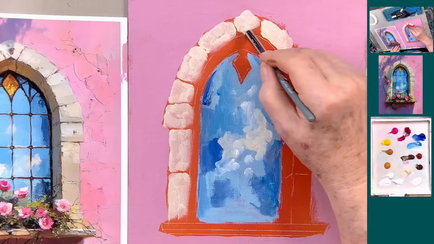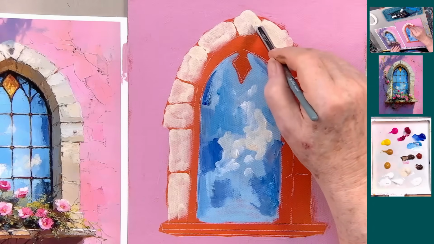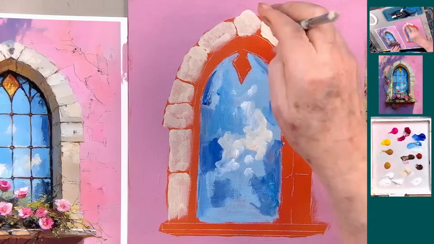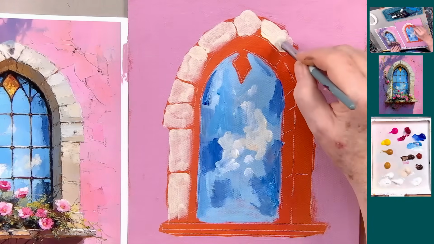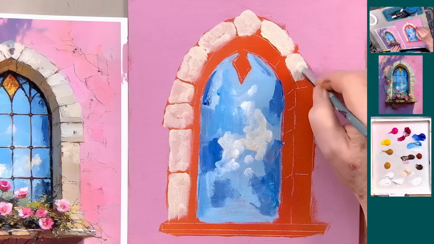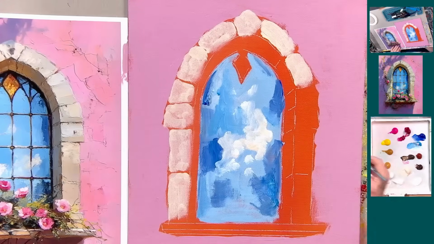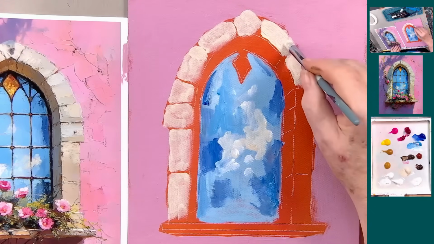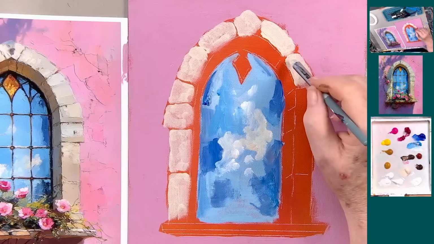Did you know this is called, what is this called? What do they call this, John? The stone. It's called something, and somebody knows already, and they're screaming it at me. They're yelling and screaming at us both. During the Crusades, Keystone. Keystone, yeah.